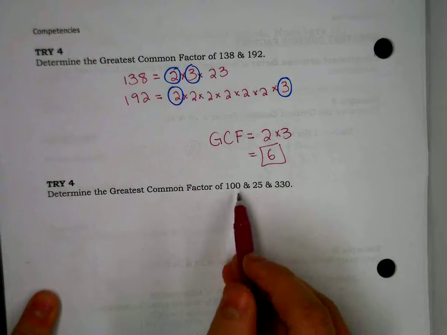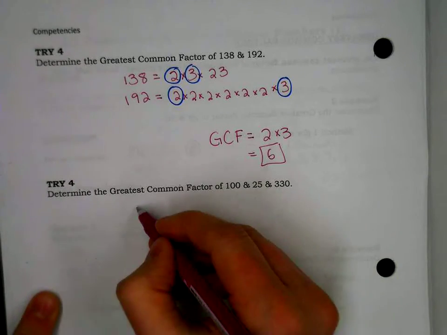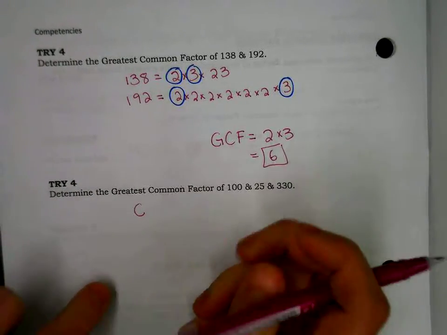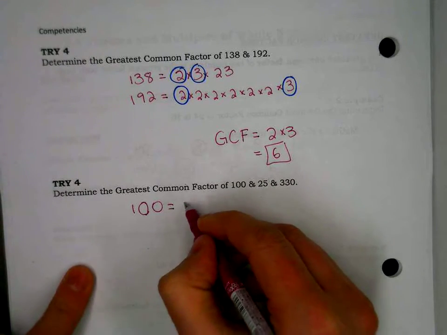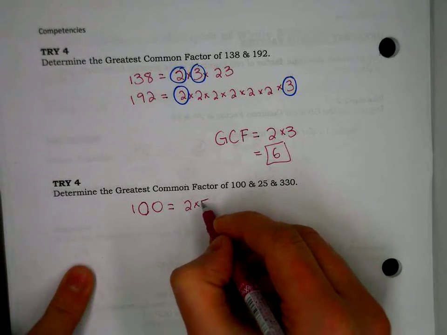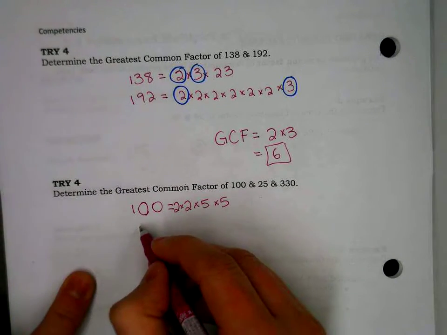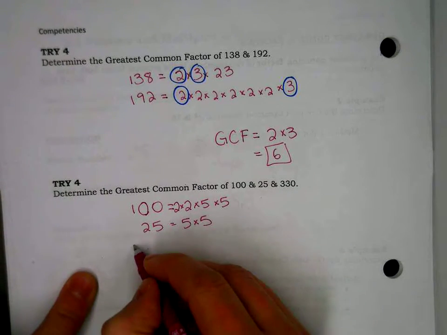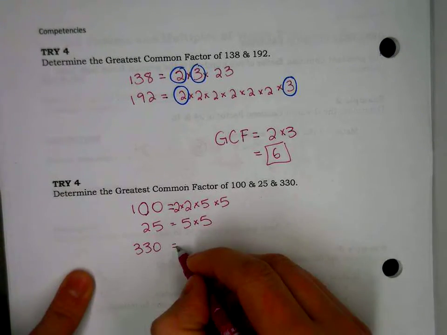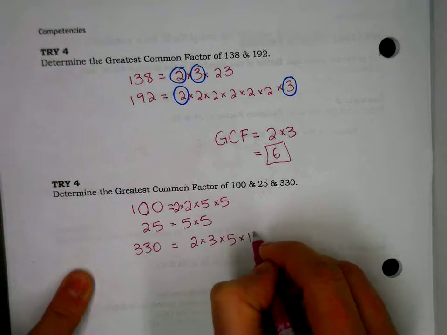And lastly, a number that is quite large, greatest common factor. If you break them down into all their parts, we have a 100, which is created from a 2 by 5 by 5 by another 2. And the number 25 is a 5 by 5. And the number 330 is a creation of a 2 by 3 by 5 by an 11.